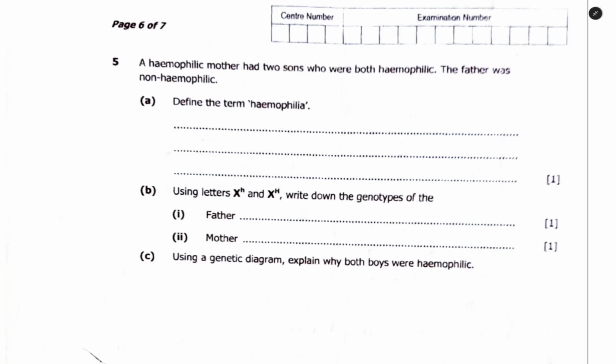Now, this hemophilia is a sex-linked disease, and of course is recessive. So it is only expressed when you have two recessive alleles. And of course, you know that in a sex chromosome, males have X and Y, so there's no carrier. Either you are normal or you are sick. But a female can be a carrier or sick. So this is how it is presented.